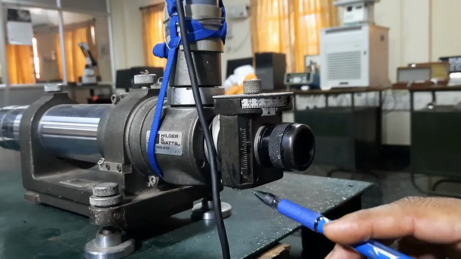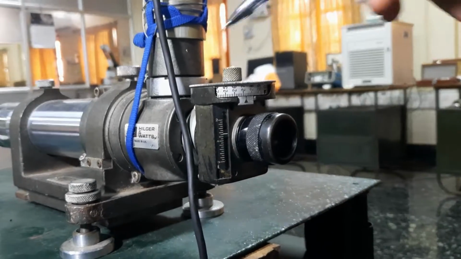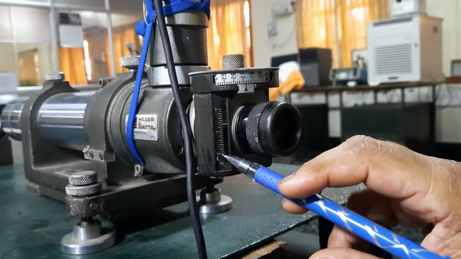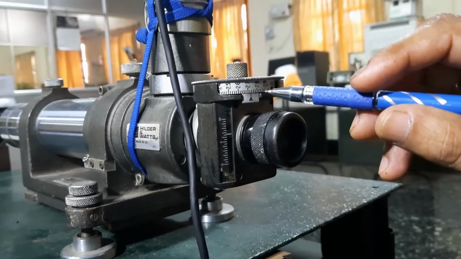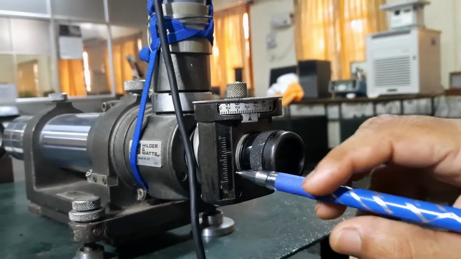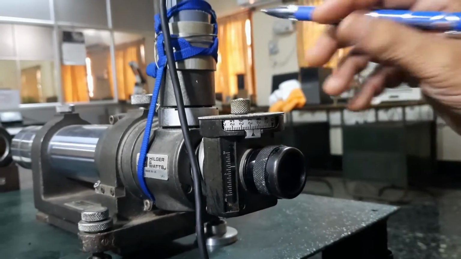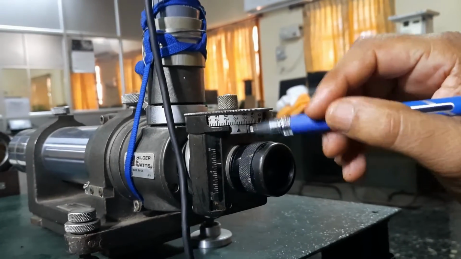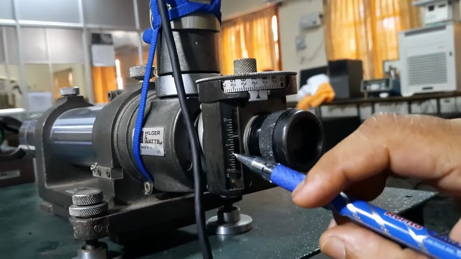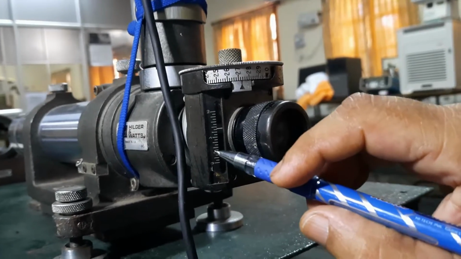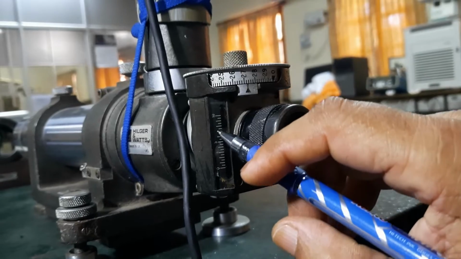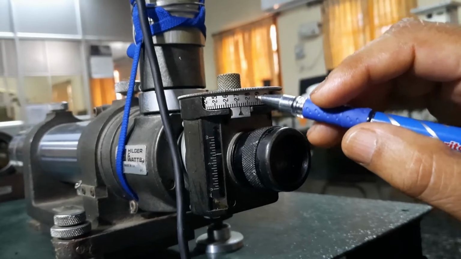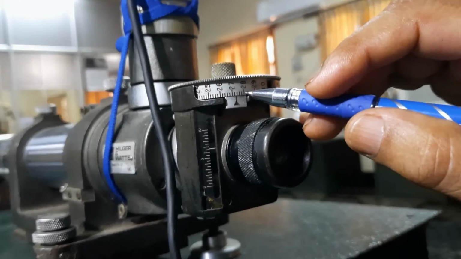Now it is ready to take the reading. This is the main scale, this is the head scale, and on this main scale one division is 0.5 degree. This is in seconds. 0.5 divided into 30 seconds, so 0.2 second is one division here. So now here it is 6.5 degree, and this is 27.2 minute.